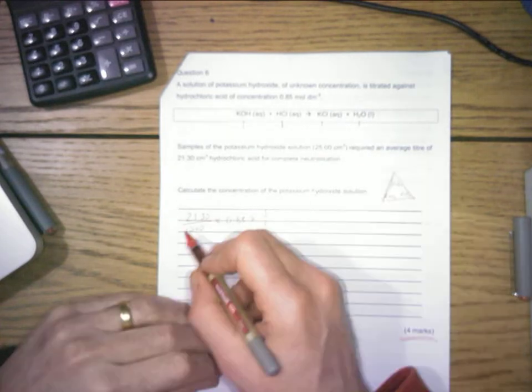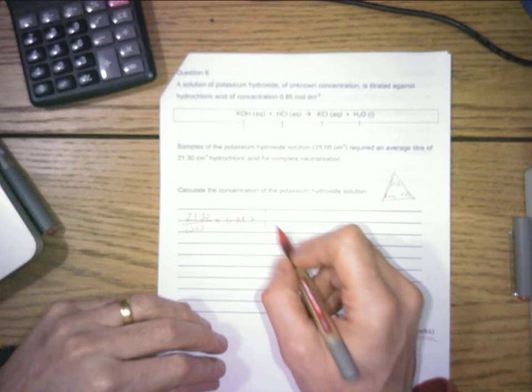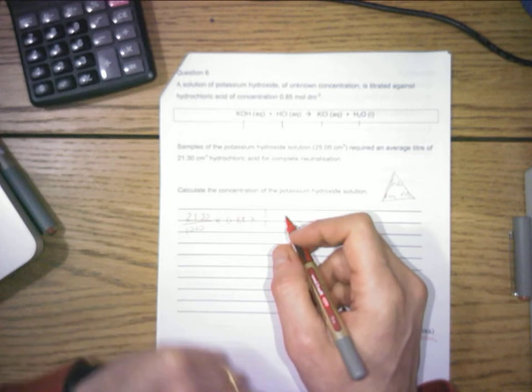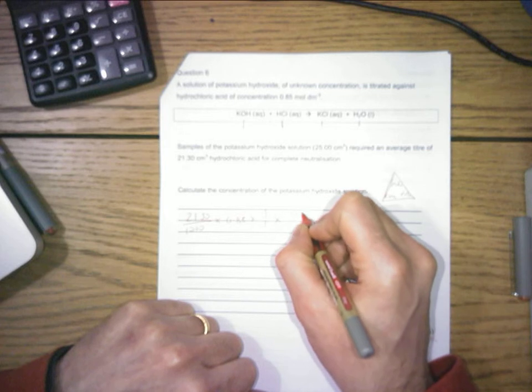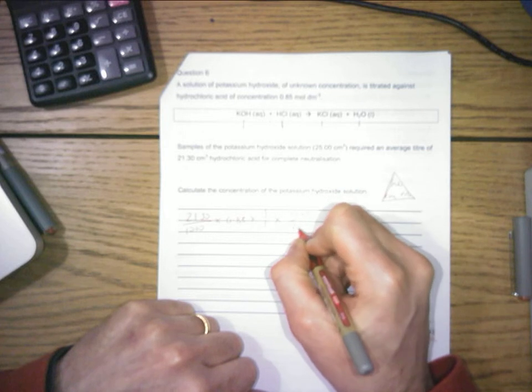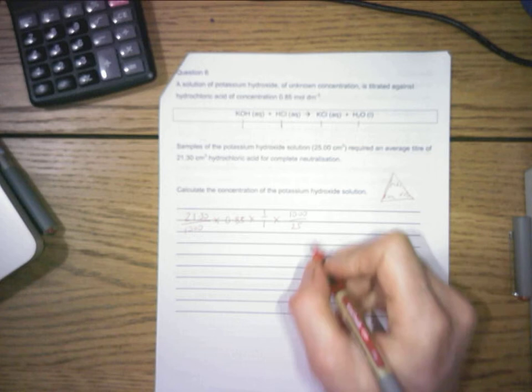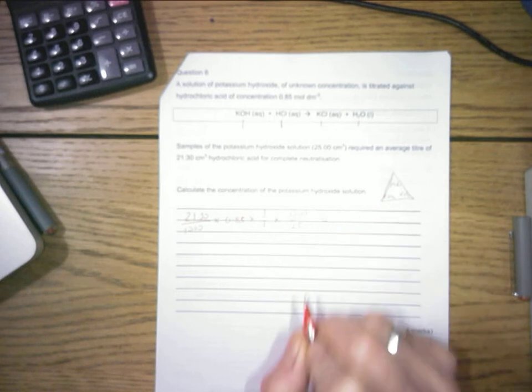Well, if I've got that number of moles in 25 cm cubed, I just need to factor up to find out how many moles are going to be in a litre. And the way I'm going to do that is I'm going to times by 1000 over 25. 1000 over 25 is 40. So, yeah, I think I should be able to do that all in one go.